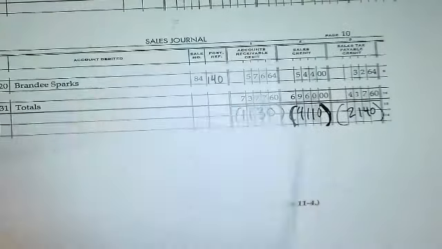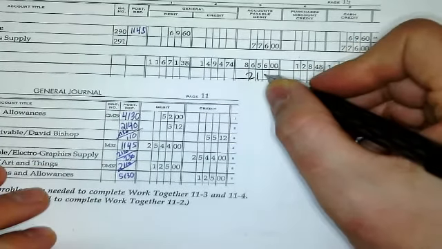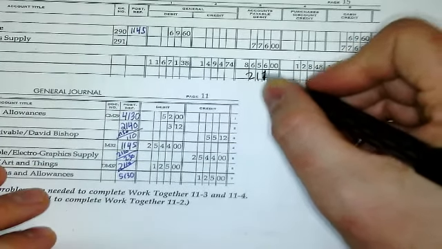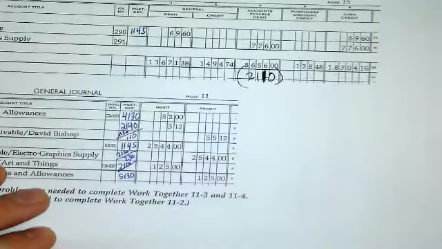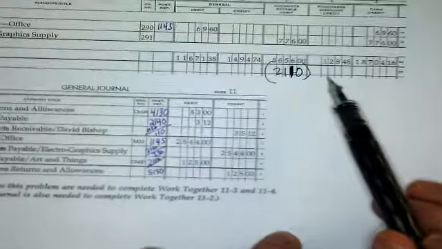Account number is 2110. ActPay debit 2110. Page 253 is the cash payment journal, and then the ledger's 261.